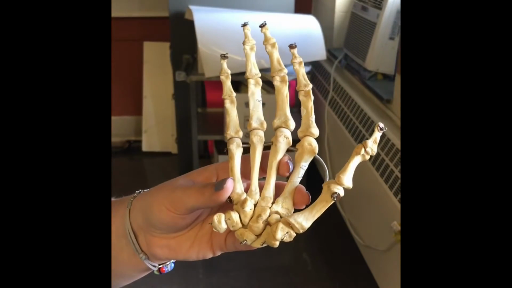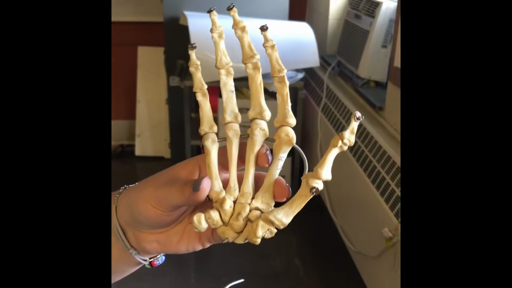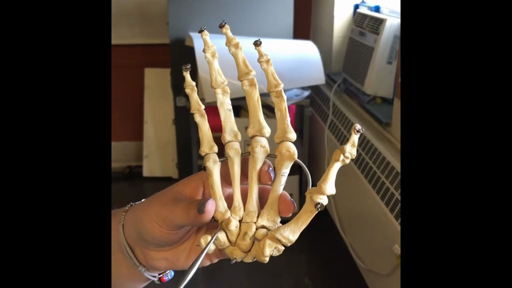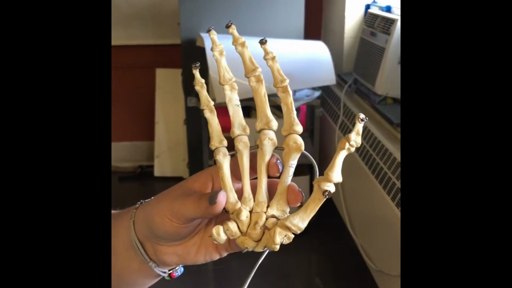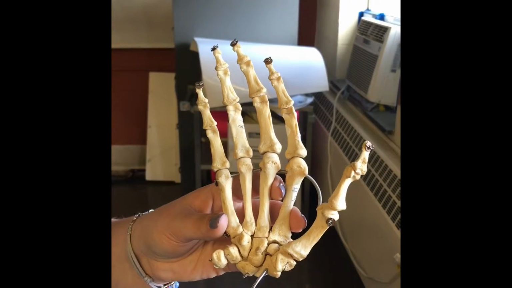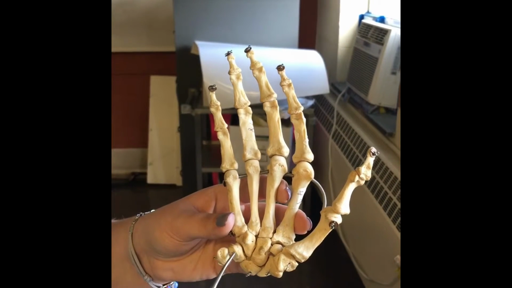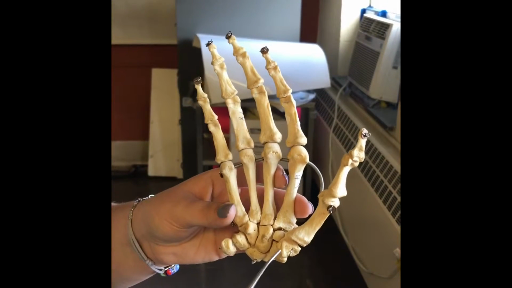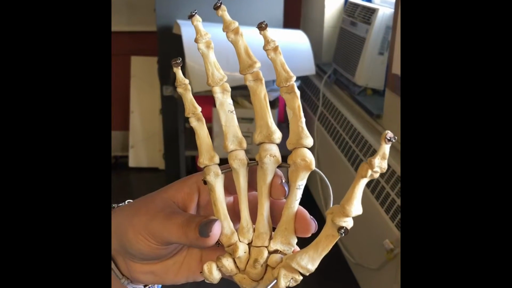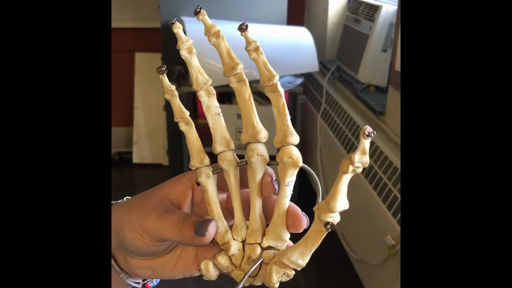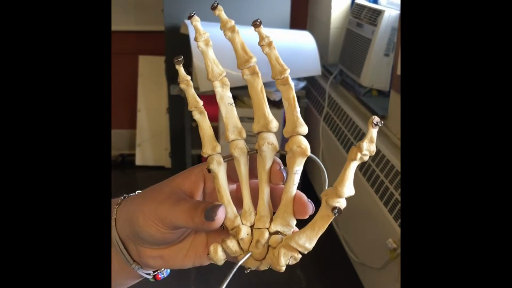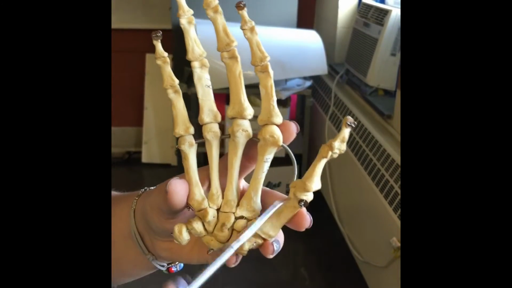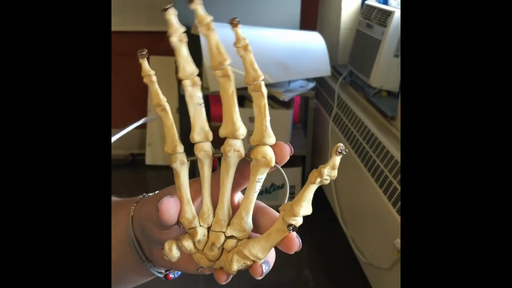This is the hand, and there are 8 carpals. There's a proximal row and a distal row. The proximal bones are the scaphoid, the lunate, the triquetral, and the pisiform. The distal row is the trapezium, the trapezoid, the capitate, and then the hamate. These are the metacarpals, and then these are the phalanges.